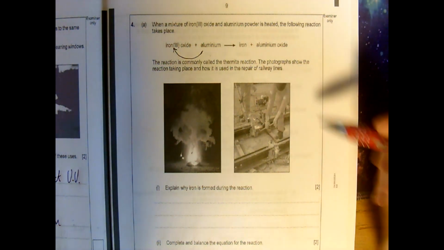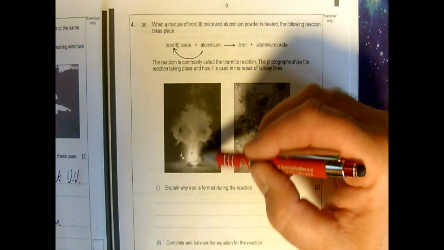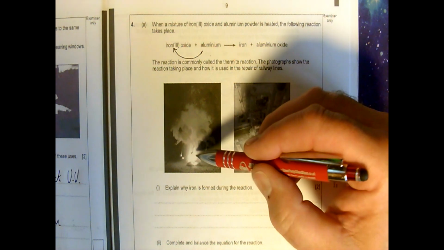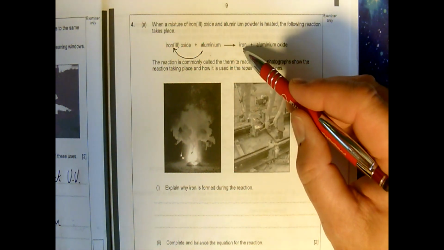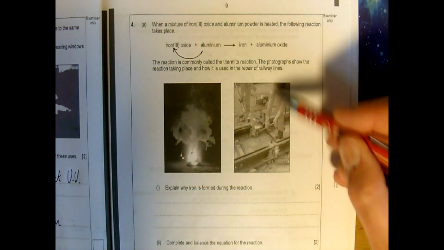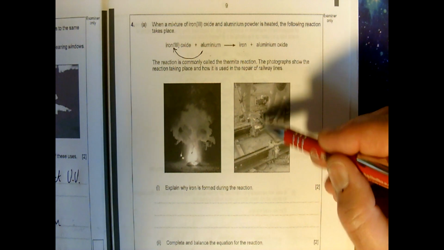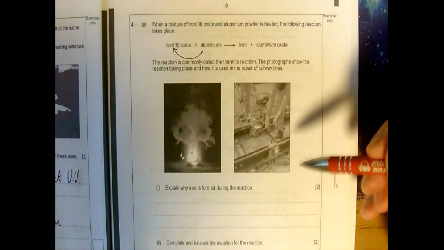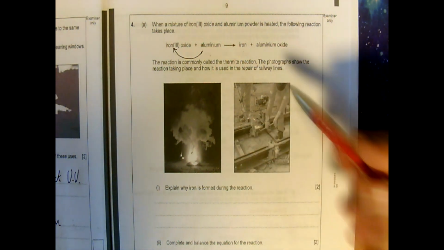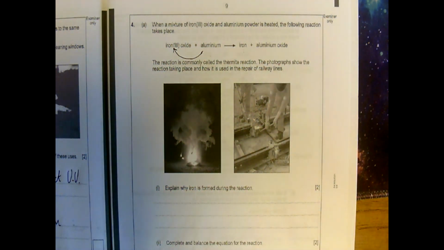When free oxide takes place, it reacts with an aluminium. This is the iron, and that becomes this reaction, the thermite reaction to repair.